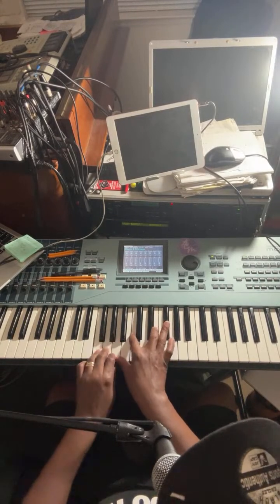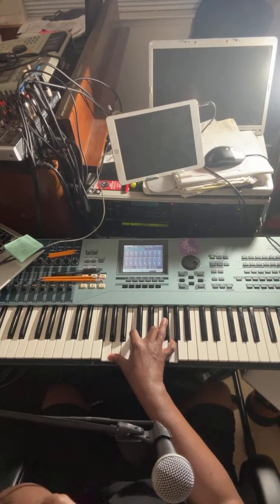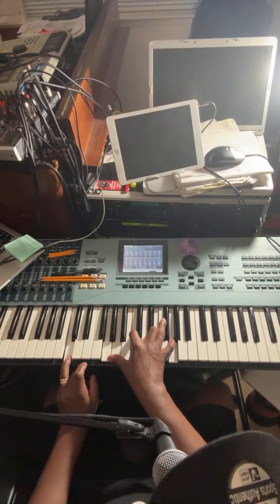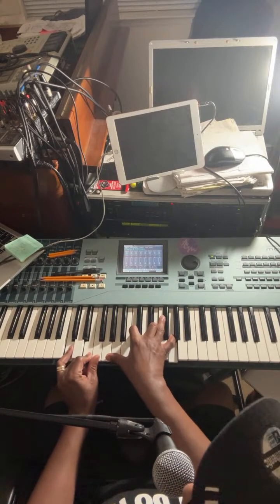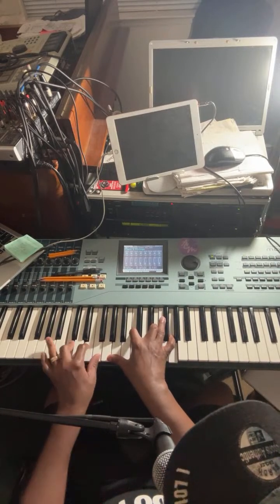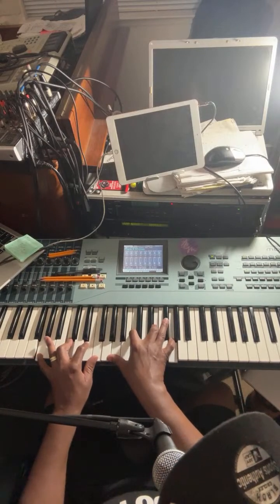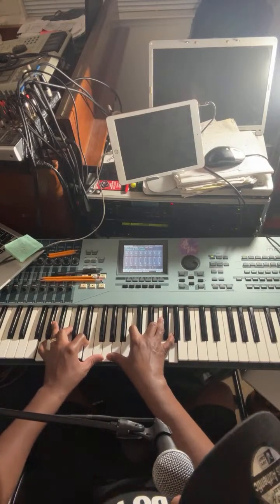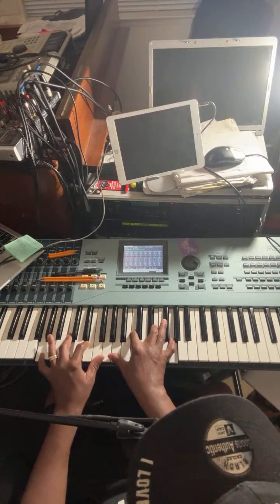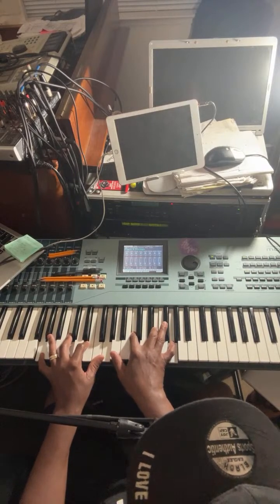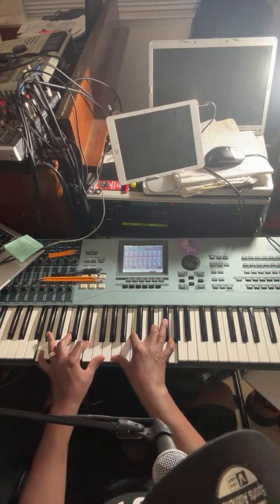Now, if I hit the C on the bottom it makes me play a C major 13. C major 13. Now, F major 9 sharp 11. Oh, that's crazy. Now that makes me play a G 13 sus4 at 3. At 3. 1, 2, 3. Right, at 3.